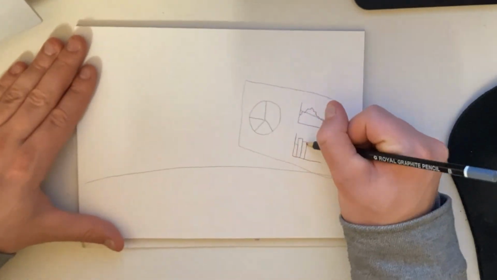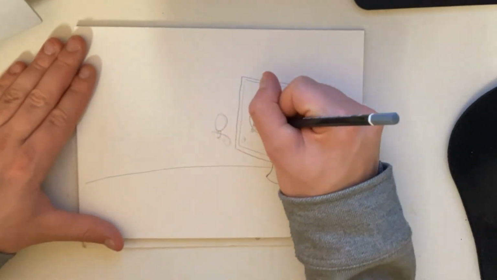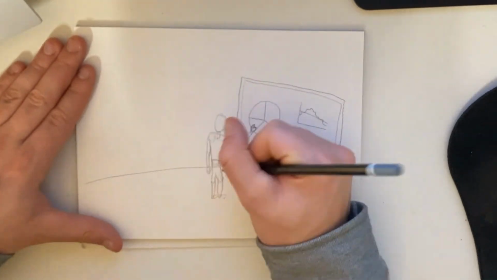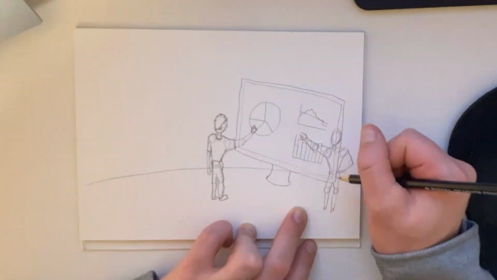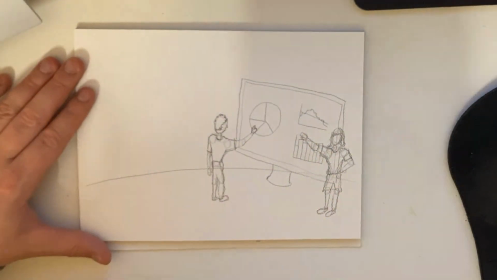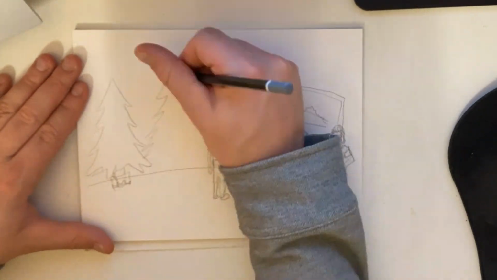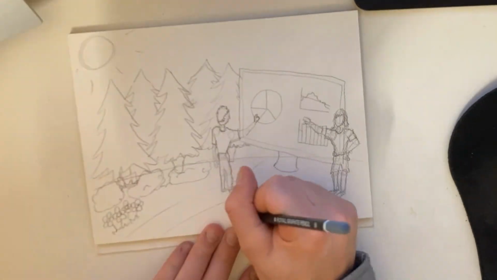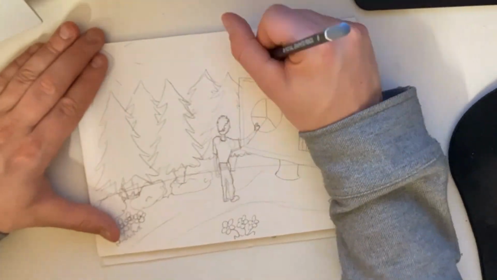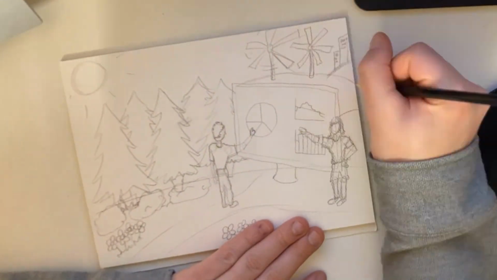So first of all, we obviously need a sketch, and I'm not the best at drawing, but here I am having a go. And the idea that I want to convey is a couple of people that are interacting with a sustainability dashboard. So I'm drawing a big screen, a couple of people in front of it, and they're in fields full of trees and other things.